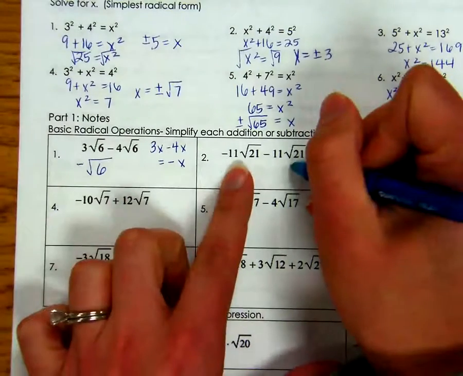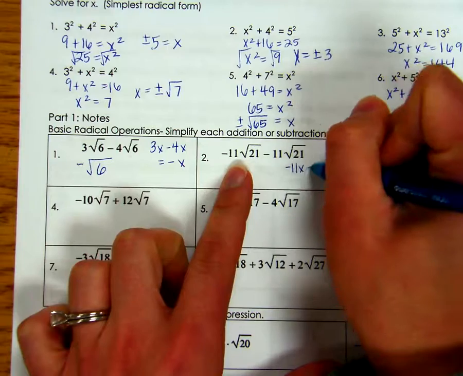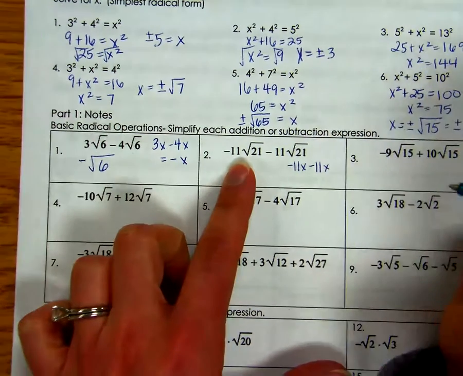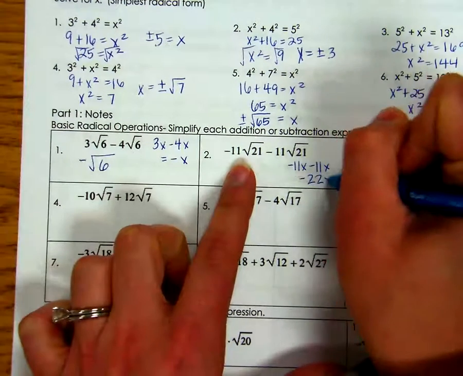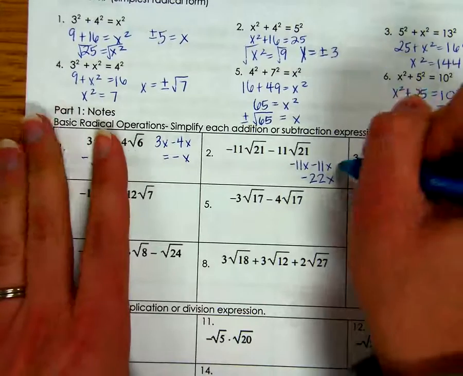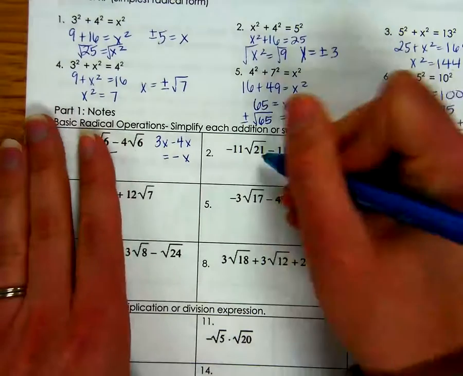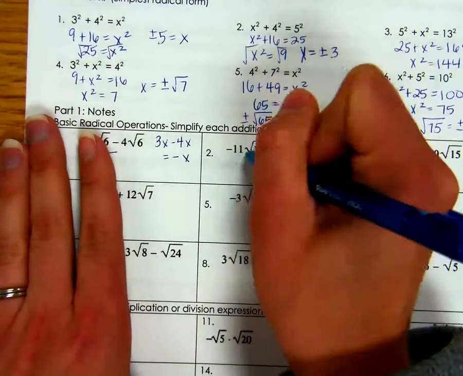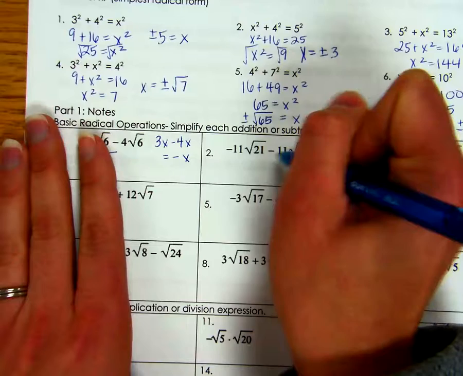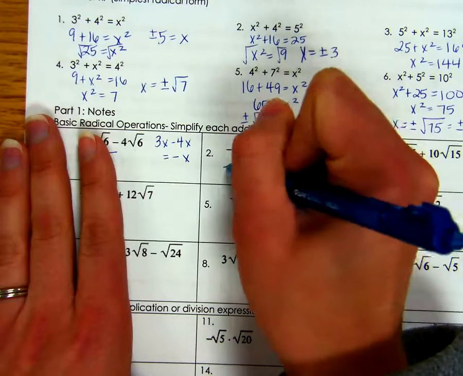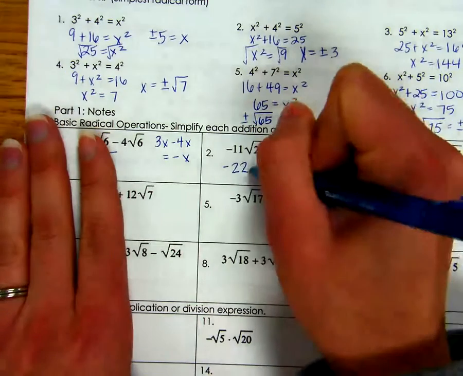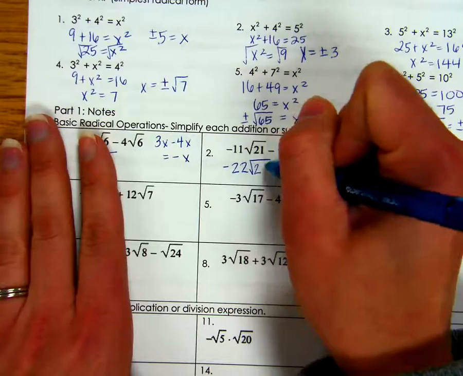This is very similar to saying negative 11x minus 11x, which would be negative 22x. Since we're not using x, we're using the radicand negative 21. They have the same one. You would just subtract your coefficients. Negative 11 minus 11 is negative 22 times the square root of 21.